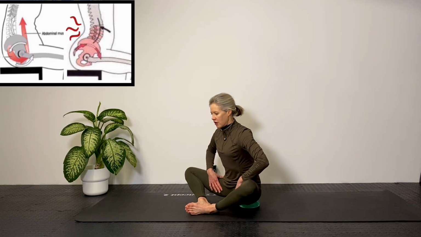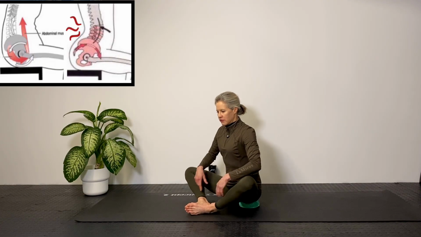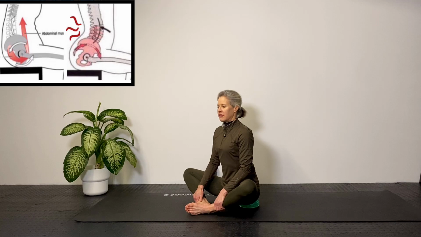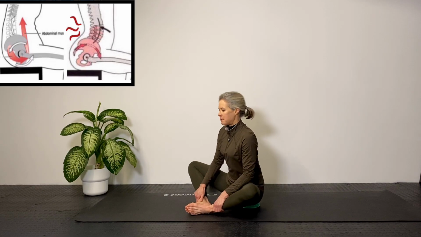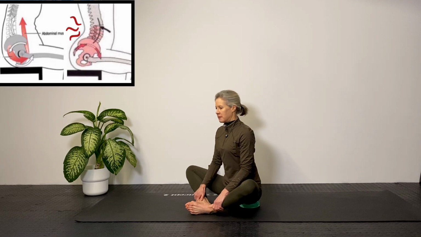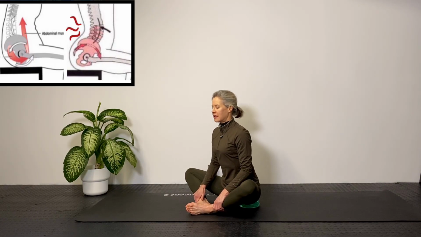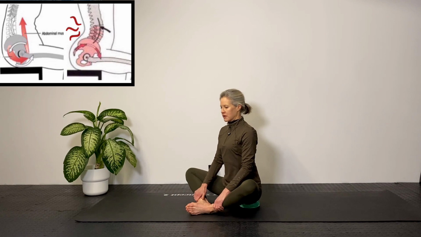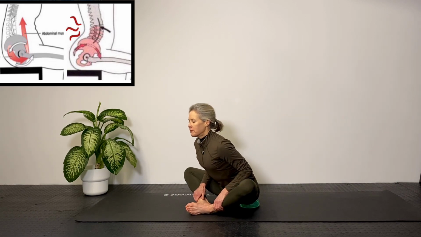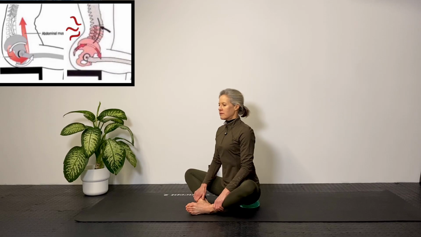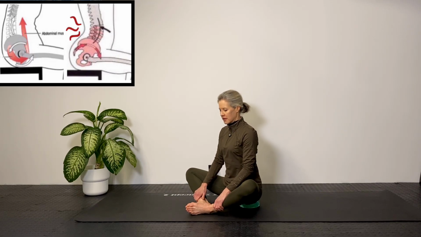Hopefully you're feeling a lot looser around the pelvic area and there's more mobility. Let's lift up and out of the hips, open up in the sit bones and bend forward and come back up. Breathing in. Breathing in.